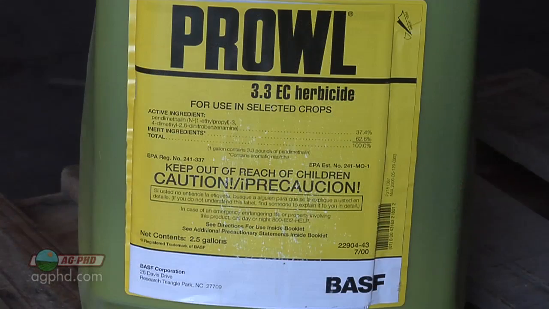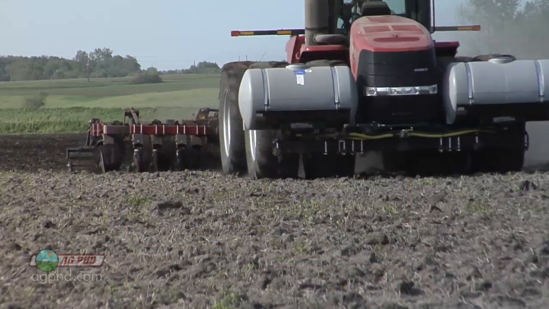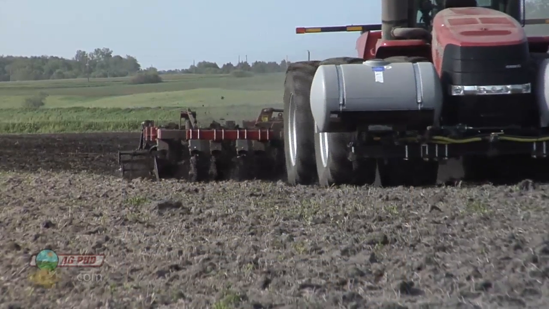Okay, now a lot of the pre's that we're using today, they say, well, you can leave them on without doing any tillage at all. Is tillage beneficial to making them work better or not? Tillage is always beneficial with a pre. Some of these companies will tell you, oh, don't till ours in. Tillage is always beneficial with a pre in terms of the residual control. Again, not the burn down activity, obviously.